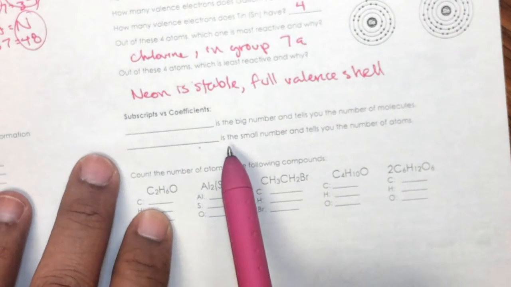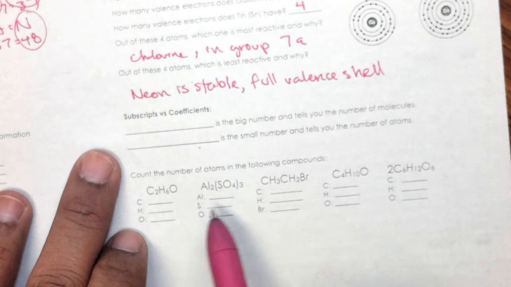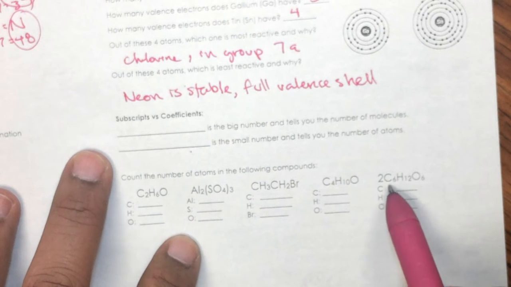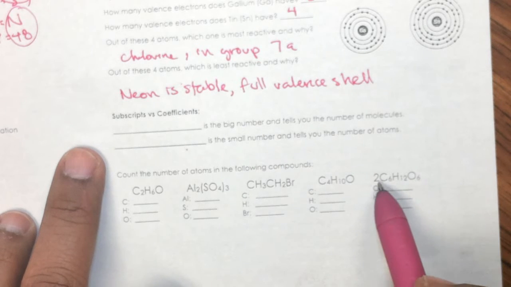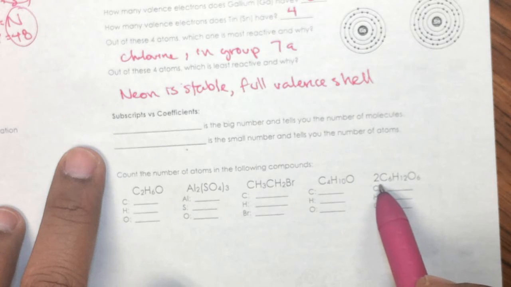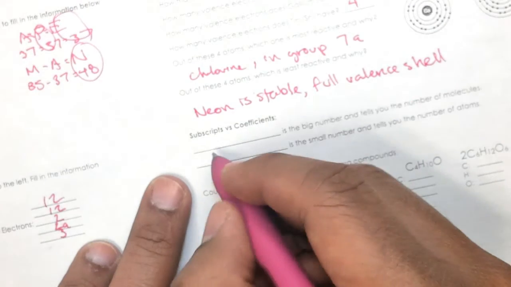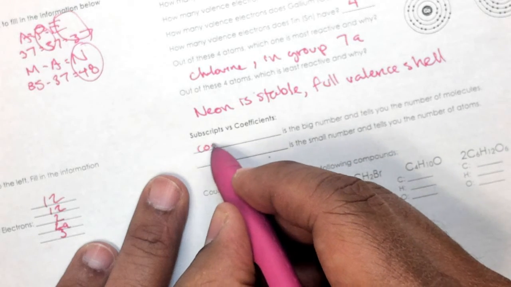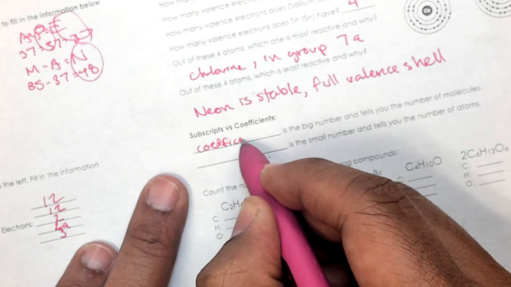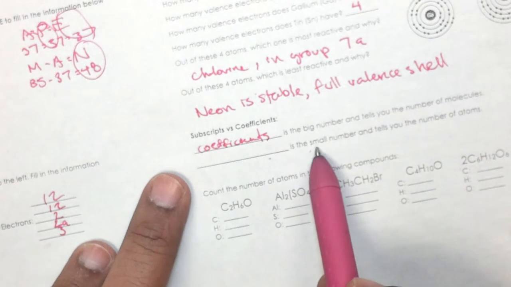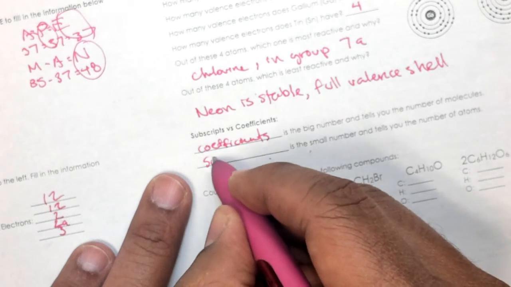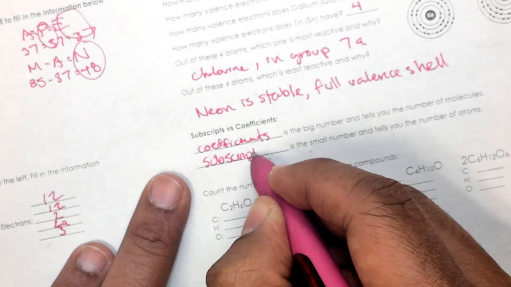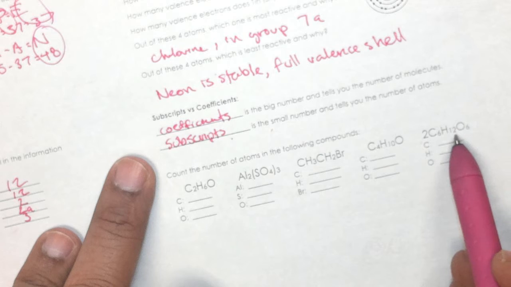All right. Subscripts versus coefficients. So we can look at this right here as an example: 2C6H12O6. The big number, that number right there, tells you the number of molecules, and these are called the coefficients. The small number tells you the number of atoms, which are called subscripts, which is these numbers right here.